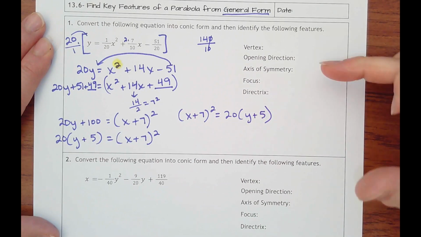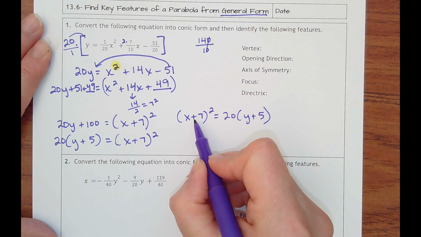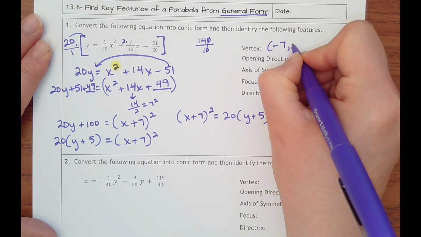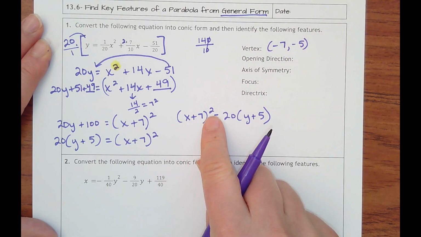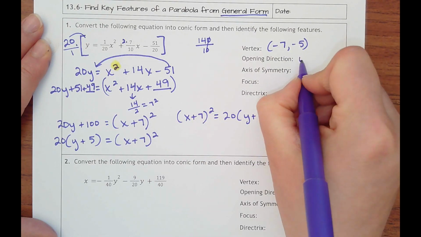And then you might be asked one of these questions about it. So remember, the vertex is easy to find. It's just your h comma k, so negative 7 comma negative 5. Since x is being squared, it opens up or down, and since this 4p value is positive, it's going to open up.